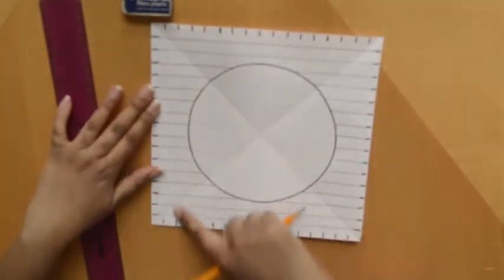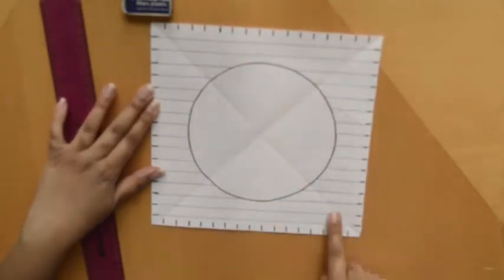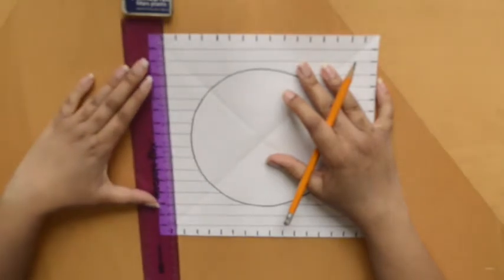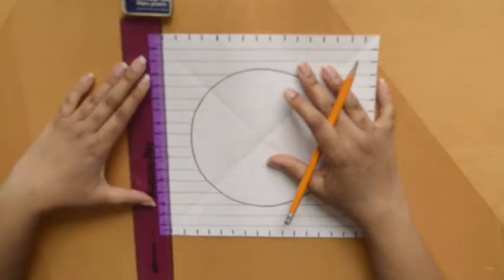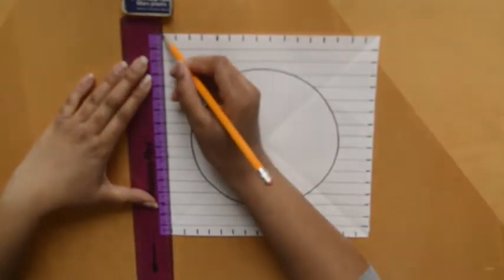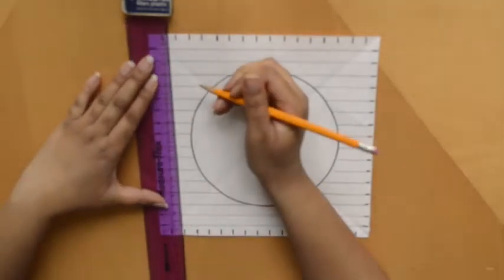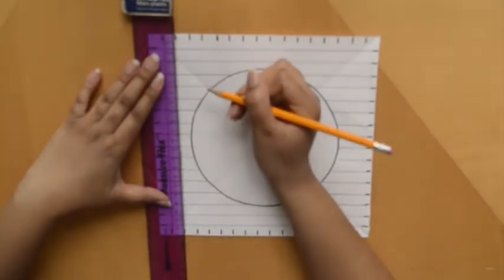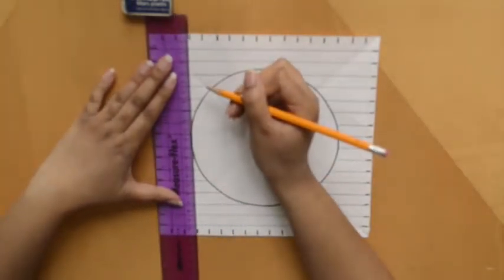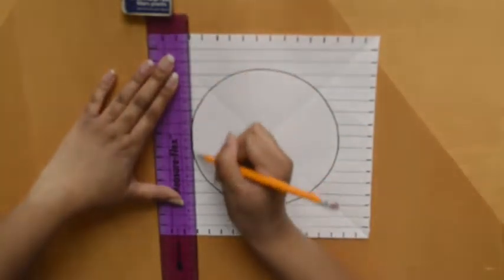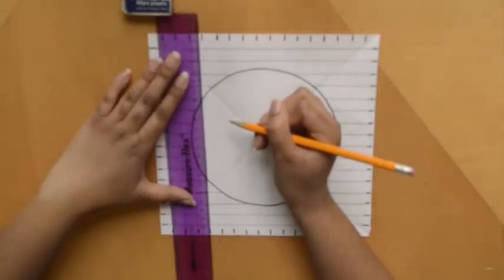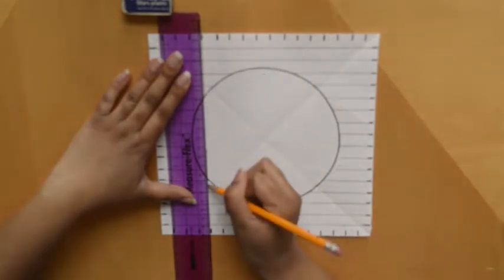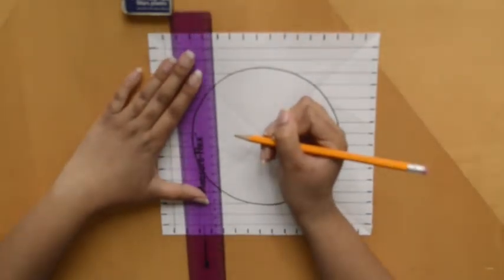Now that you are done, you're going to turn your paper and we are going to do the exact same thing that we did for the first side. So line your ruler with the top and bottom hash mark and you're just going to draw your straight lines going down. Remember that when you come in contact with your circle, do not draw your line through your circle. Instead, just do above the circle and below the circle, but do not go through the circle.